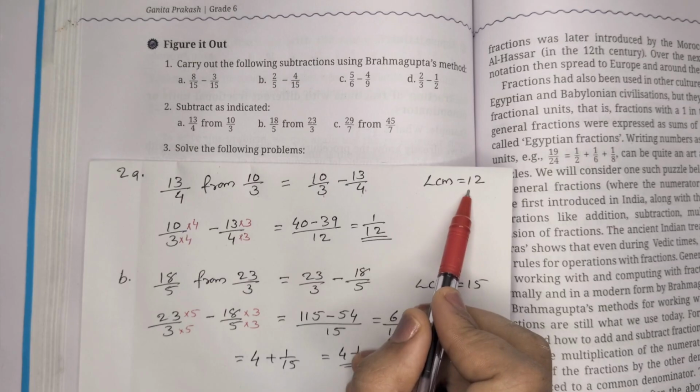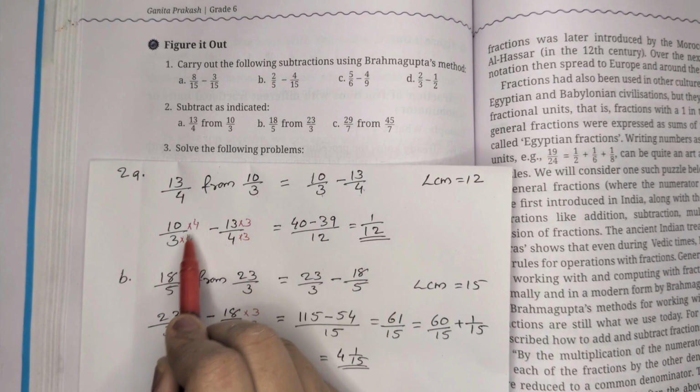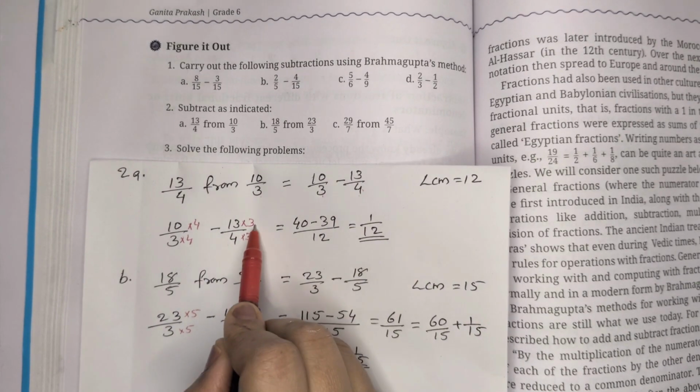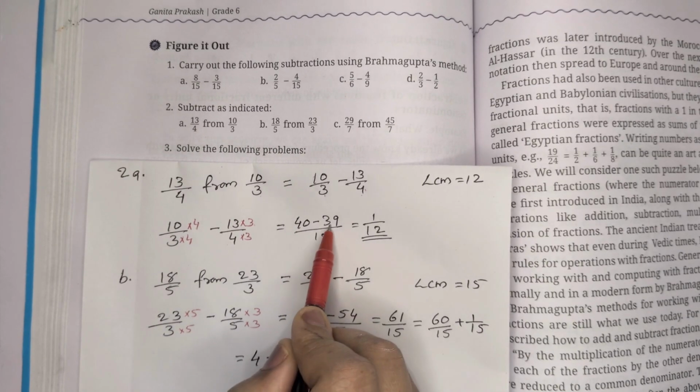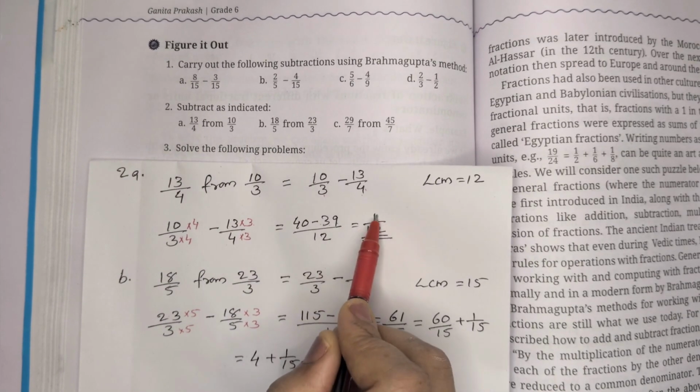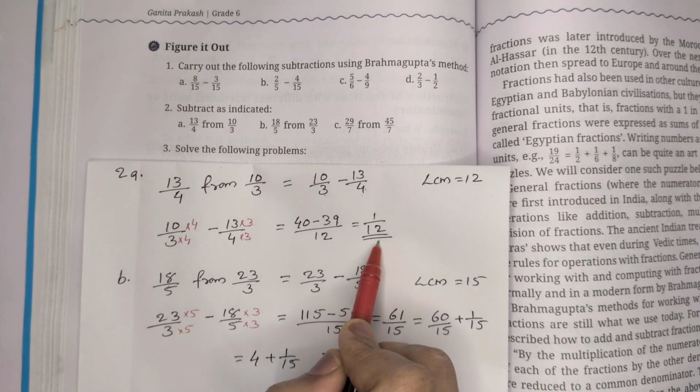3 and 4, LCM is 12. So multiply the first fraction with 4, second fraction with 3. 4 into 10, 40, 13 into 3, 39. 40 minus 39, 1. So 1 by 12 is the answer.